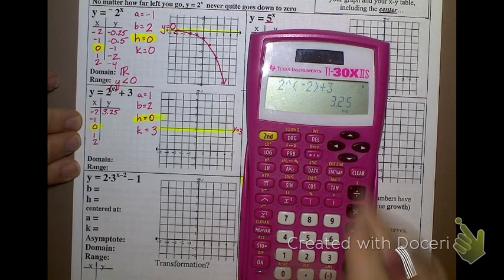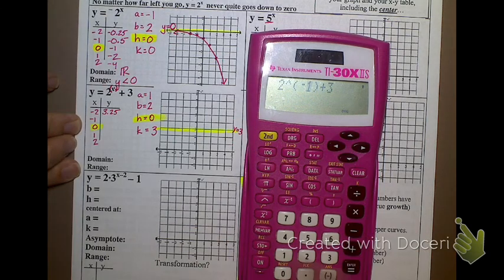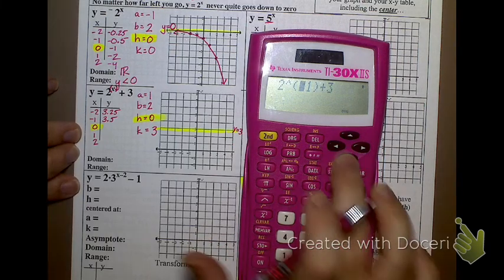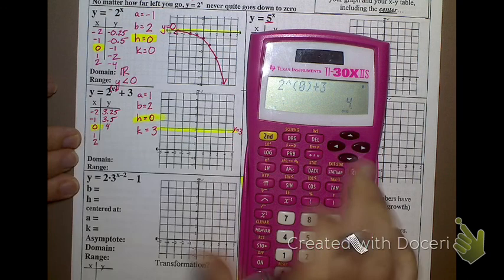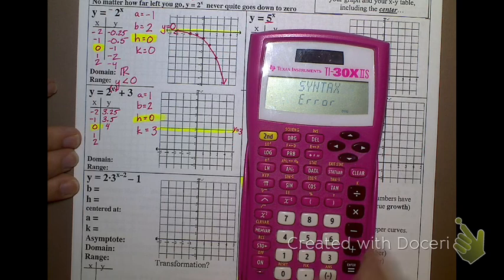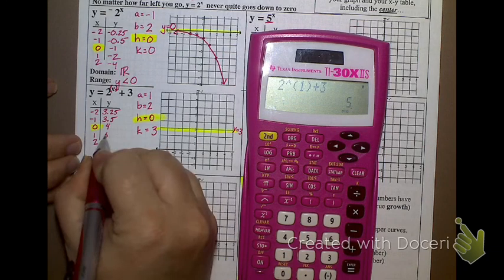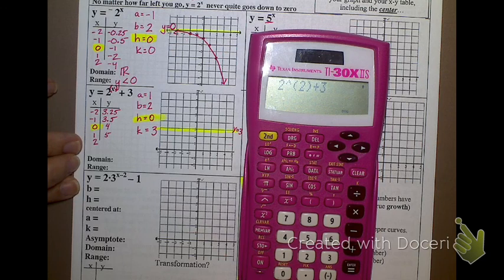Now I'm going to go back and change that -2 to a -1. Now change the -1 to a 0. And then to a 1. And then finally change the 1 to a 2, and I get a 7.